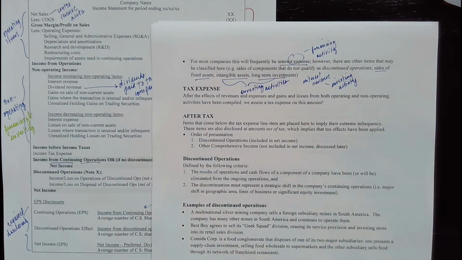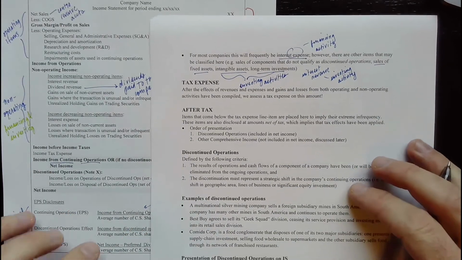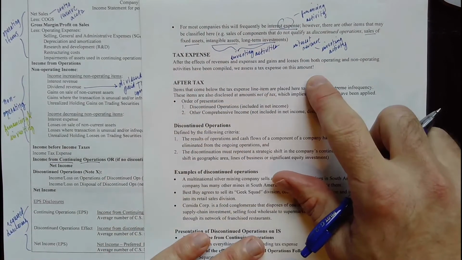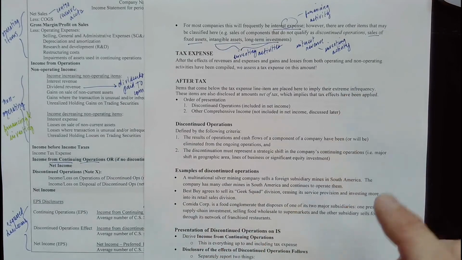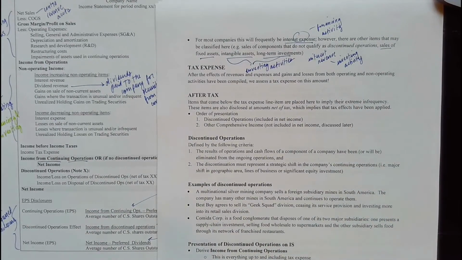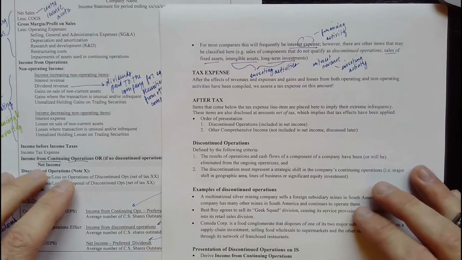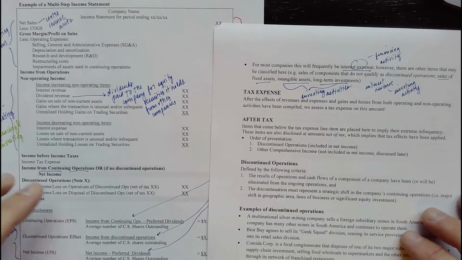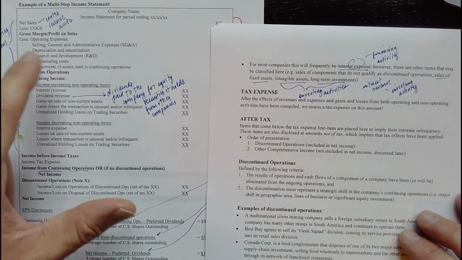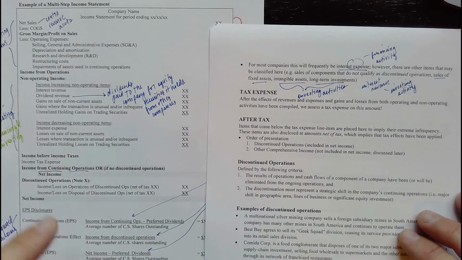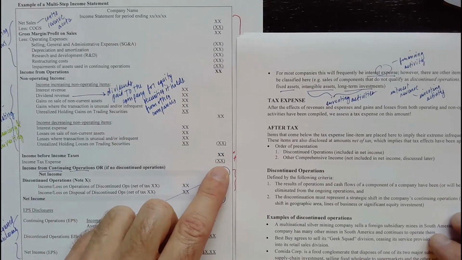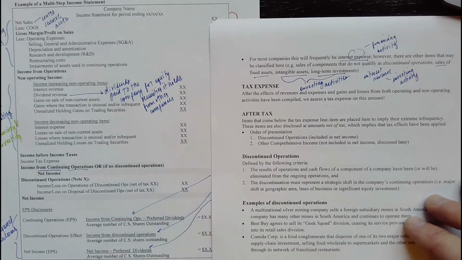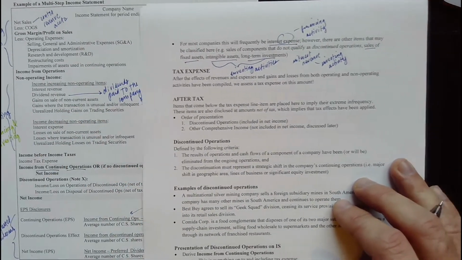Right. After that, we're done with the above the line items. We have tax expense, because that's the line. Remember, it's just the tax rate applied to all our pre-tax income, which arises from both operating activities and non-operating activities. We get a tax expense line item, and then we move into the after-tax components.